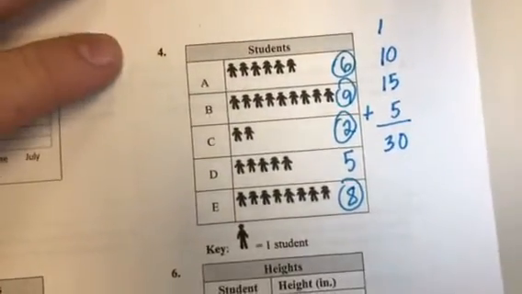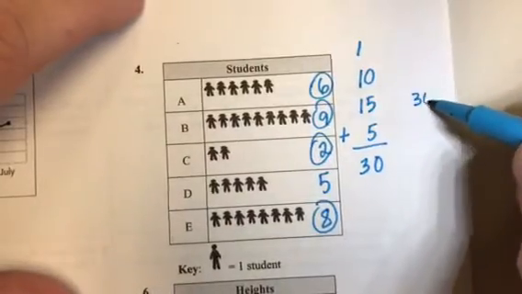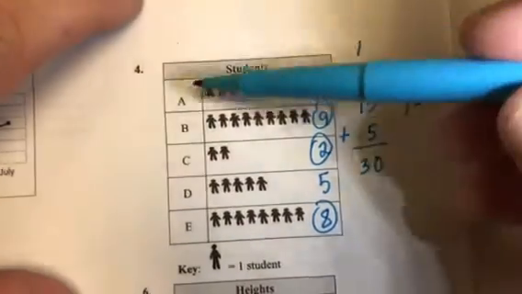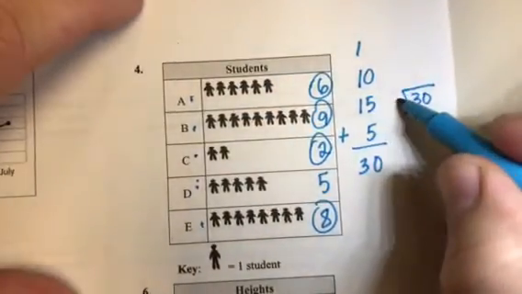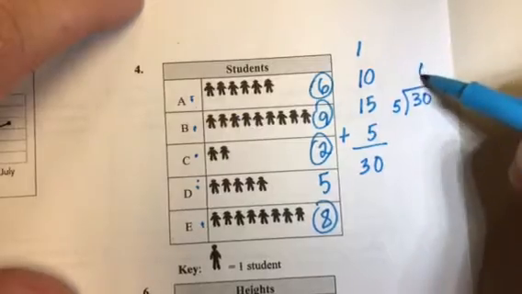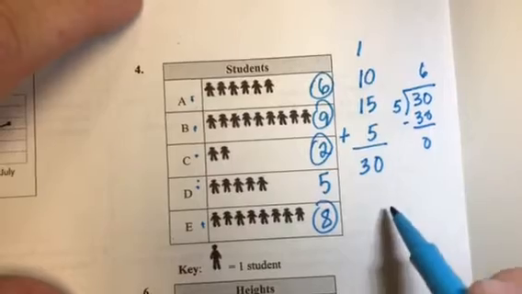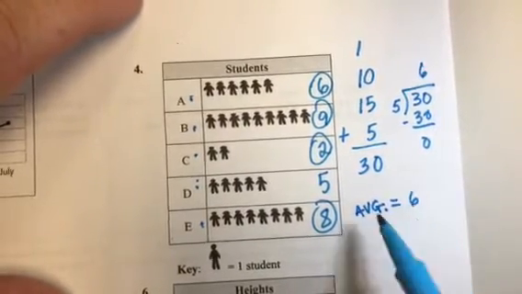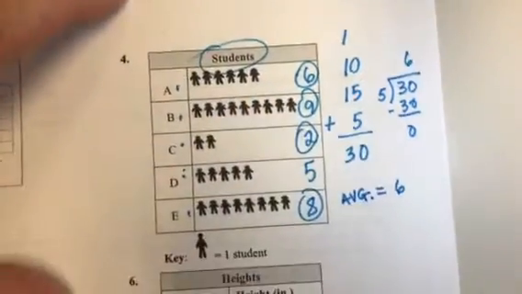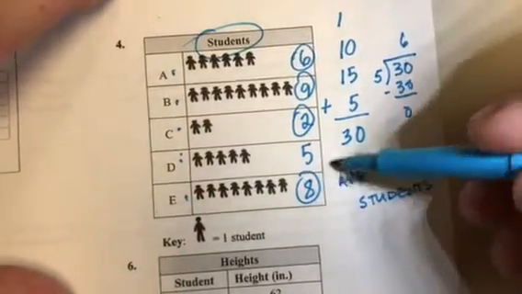And now I'm going to divide. Since I've already found the sum of the data, now I'm going to divide by the number of pieces of data. So my total was 30. I have group A, B, C, D, and E. That's 1, 2, 3, 4, 5 groups. So I'm going to divide by 5, and 30 divided by 5 is 6. No remainder. So to answer this question, I would say that the average or the mean is 6, and in this case, my label is students. So my average is 6 students.